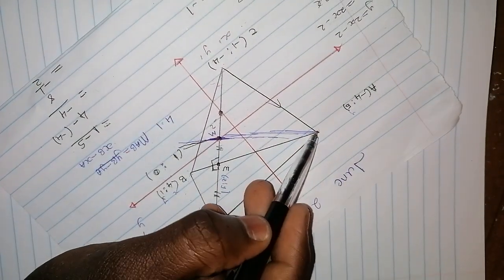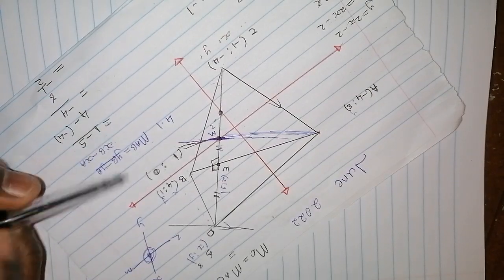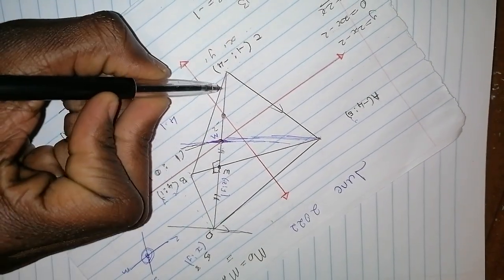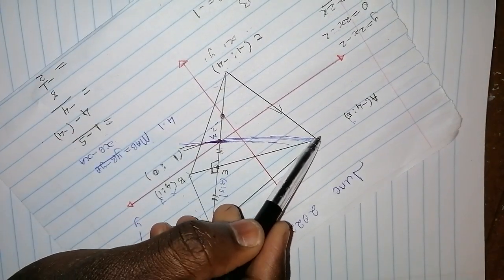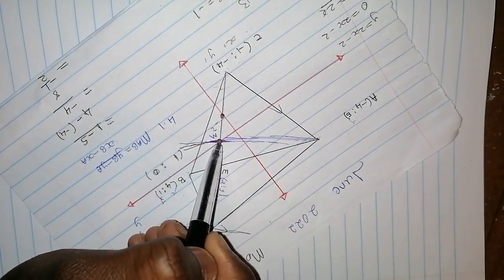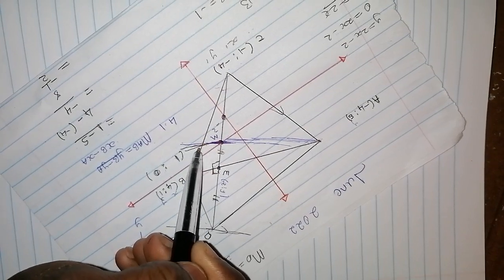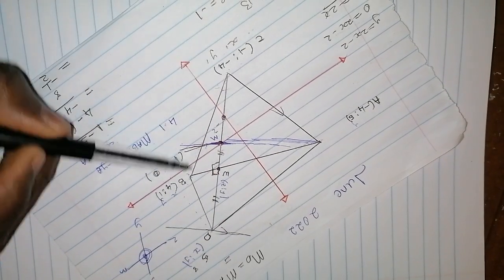So they want the line from A to BC, which will create 90 degrees, perpendicular to line BC.